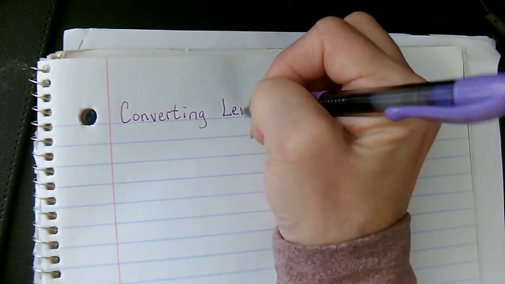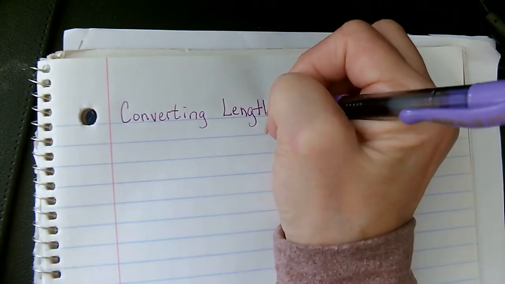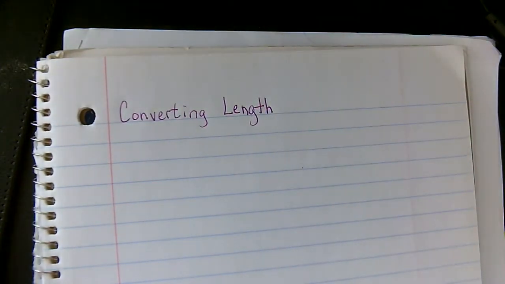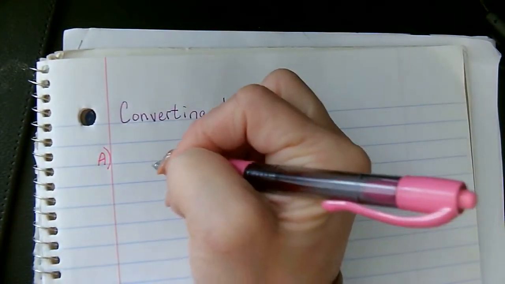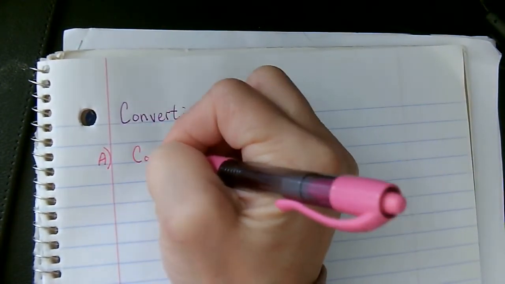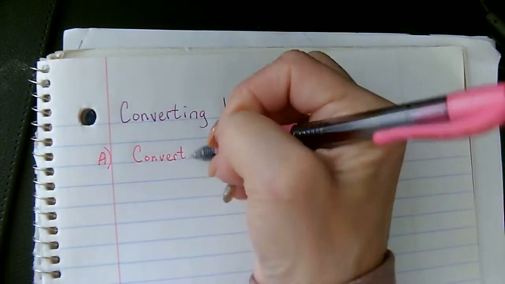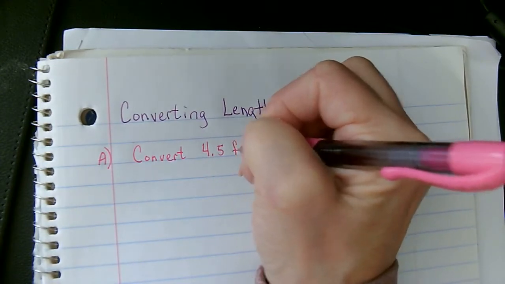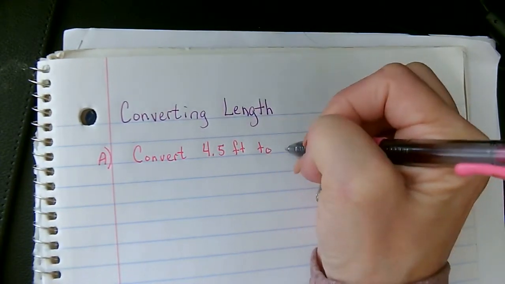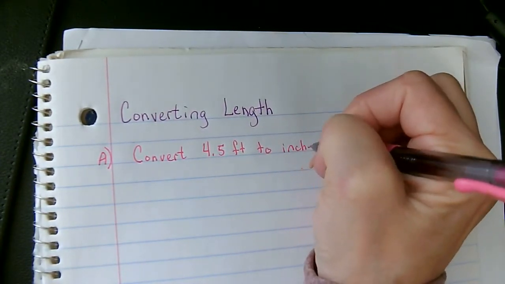Now there's a special way to do this that just makes things more simple. And if you would follow suit here, let's look at sample A. For sample A, we're going to convert 4.5 feet to inches. All right.